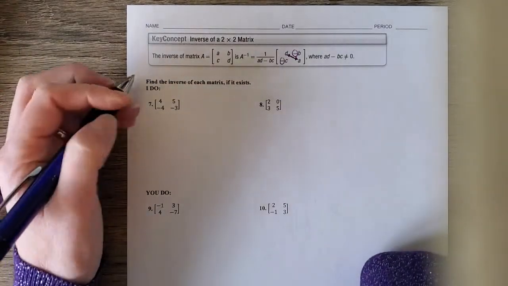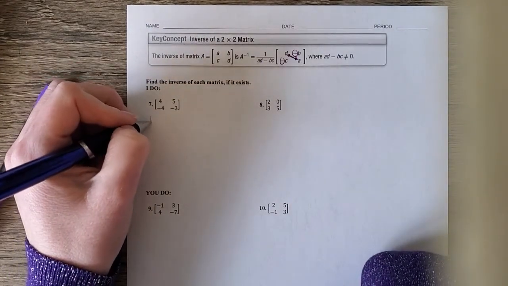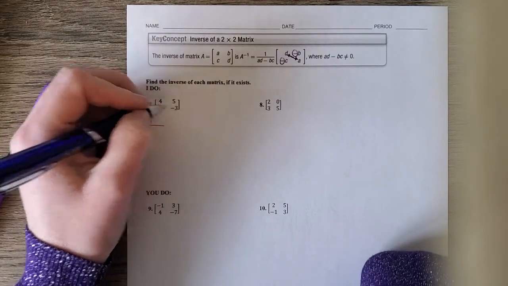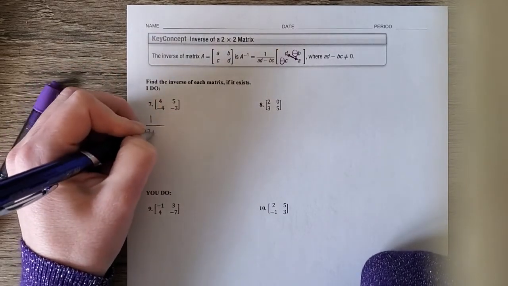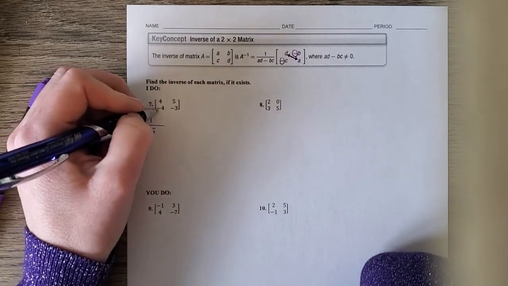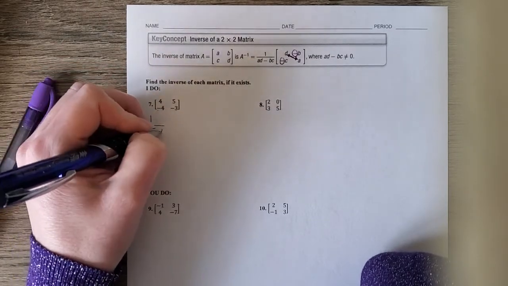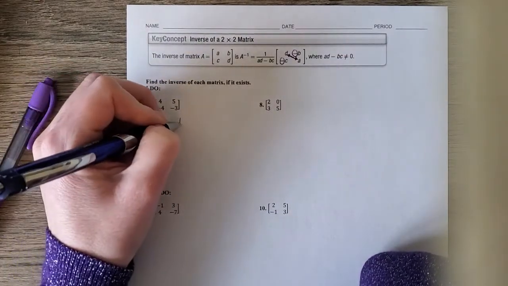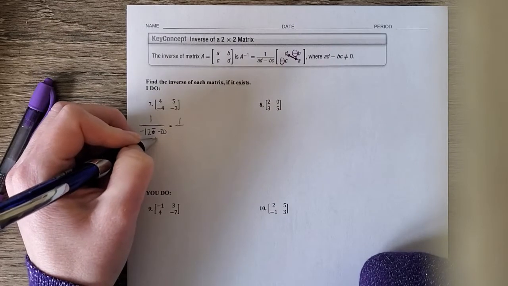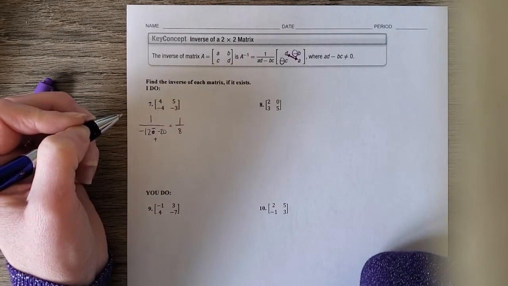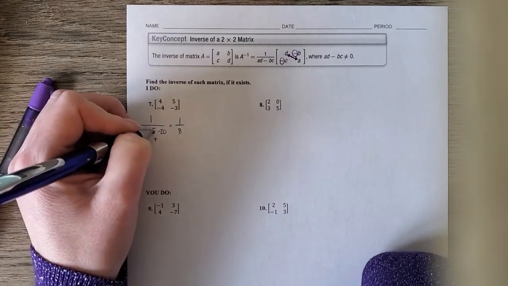So let's look at the first one. If we want to find the inverse, it's going to be 1 over the product of A times D, which is -12, minus the product of B and C, which is negative 20. If we subtract these, this becomes 8. So 1/8 is the fraction.